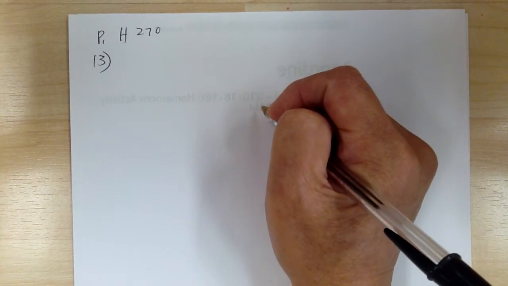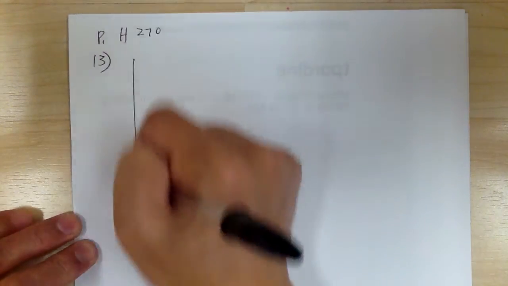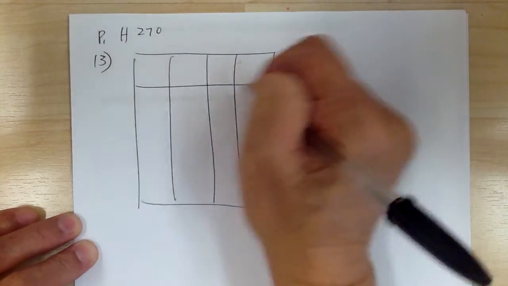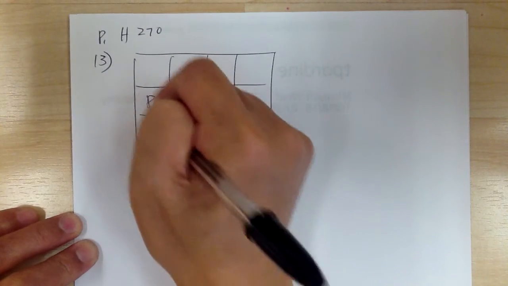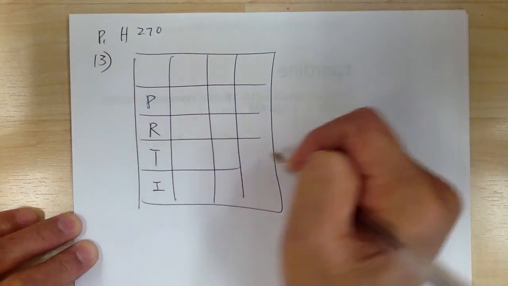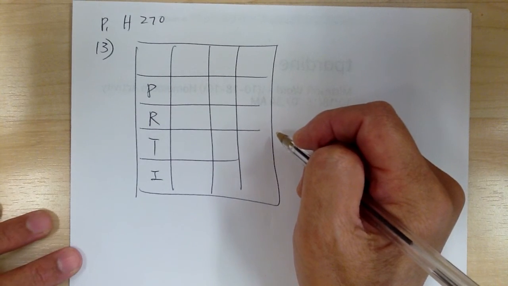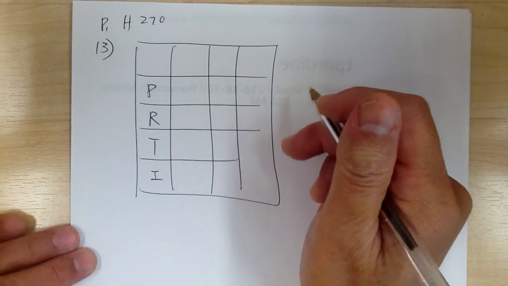Number 13, again, read the problem. So this is the investment problem again. So make the table. So P, R, T, I. And this one, he invested with his father and mom.